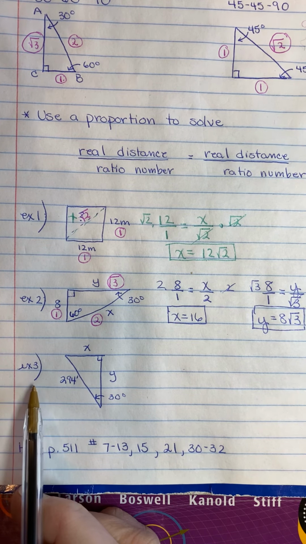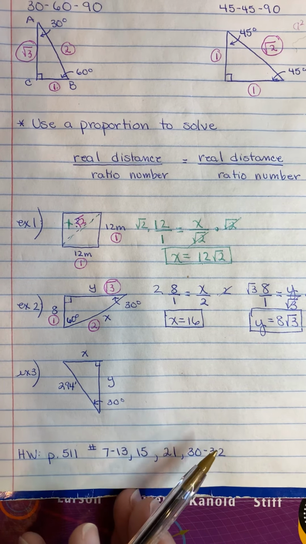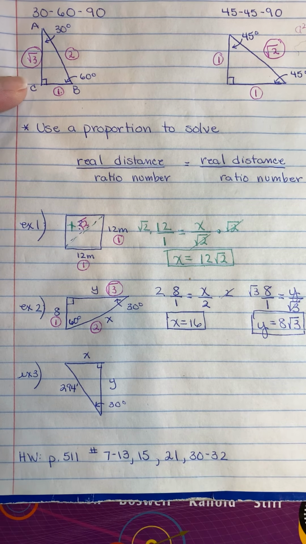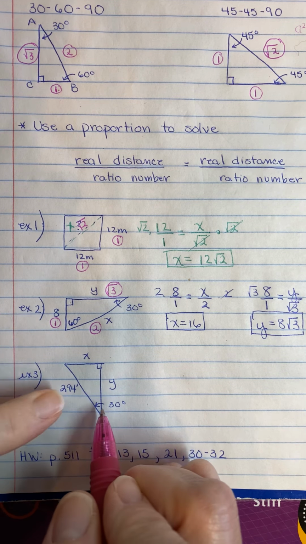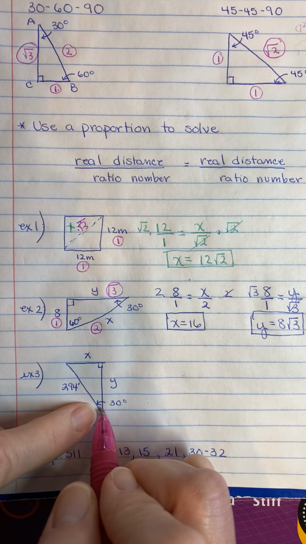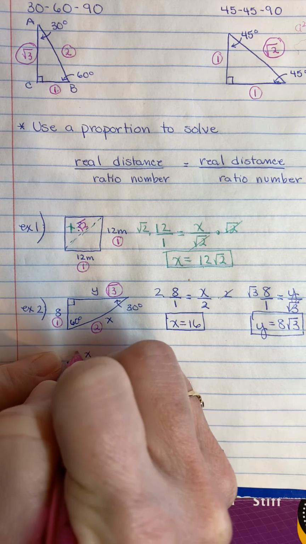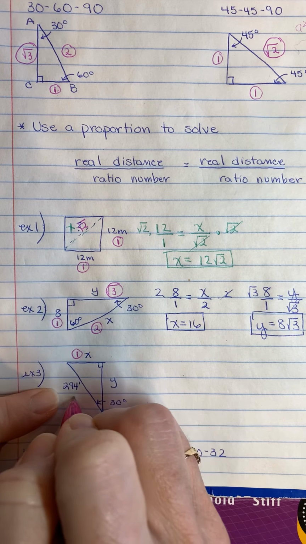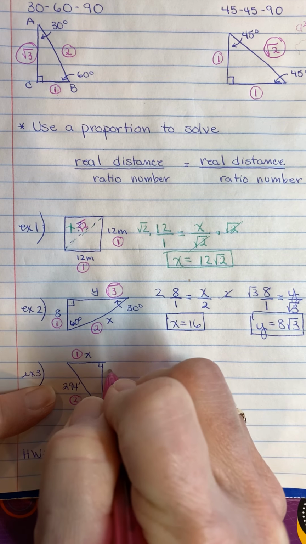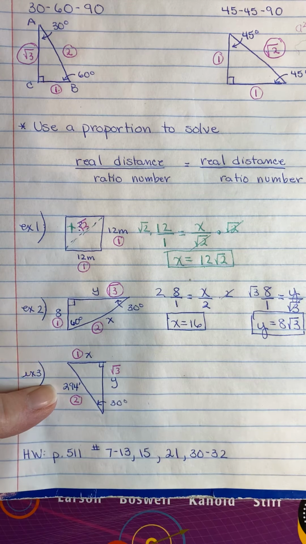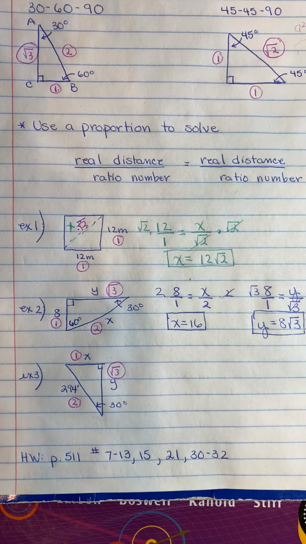This problem, example 3, in your book is simplified to this. We've got a 30 degrees, so we're going to use these ratio numbers up here. Always write your ratio numbers in on your diagram. So this is why I had you say this several times. The side opposite the 30 is the 1. It's half the hypotenuse, so this is 2. 1, 2, and I hope you all said the square root of 3. We have our ratio numbers in place.